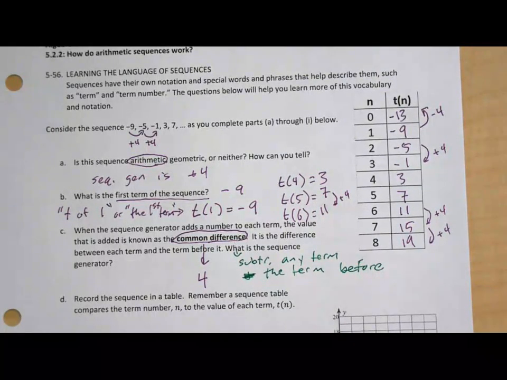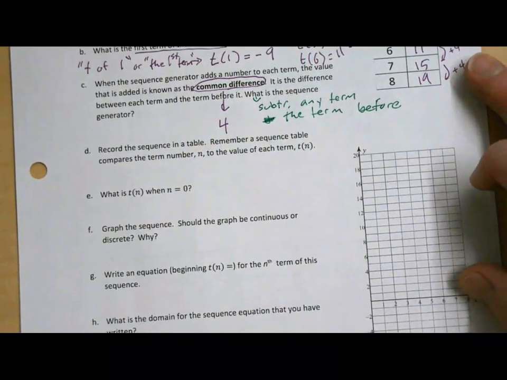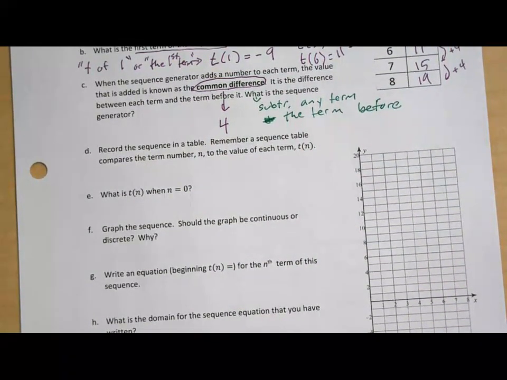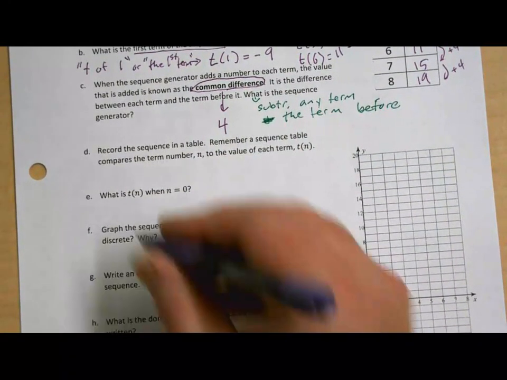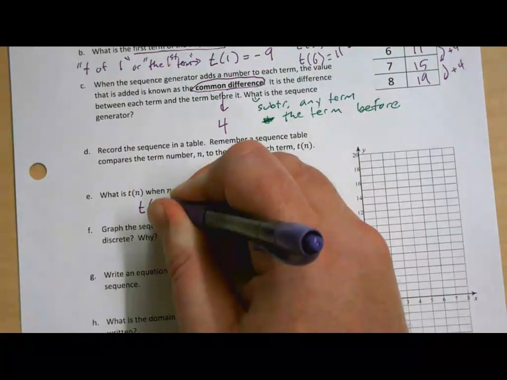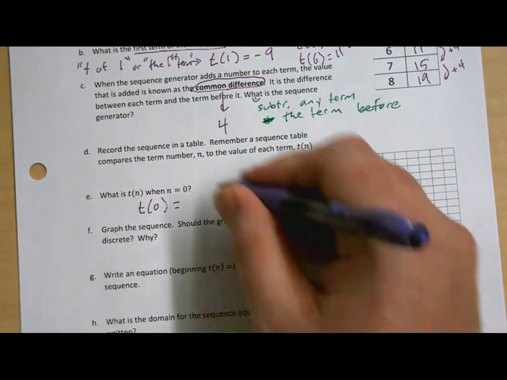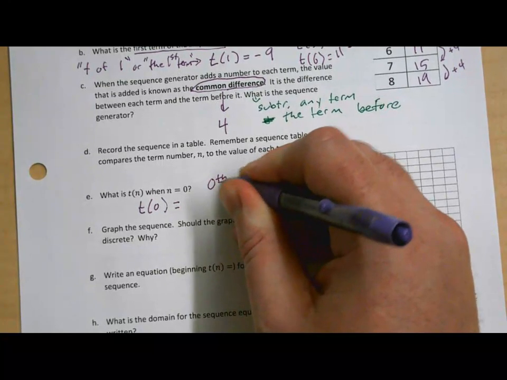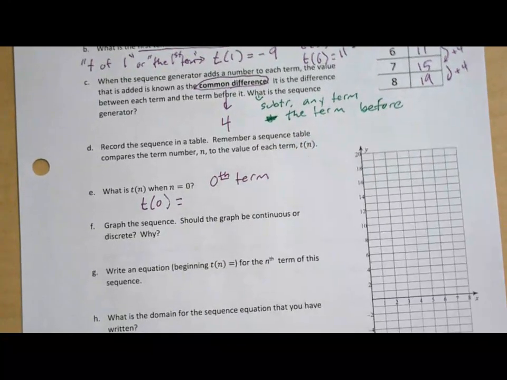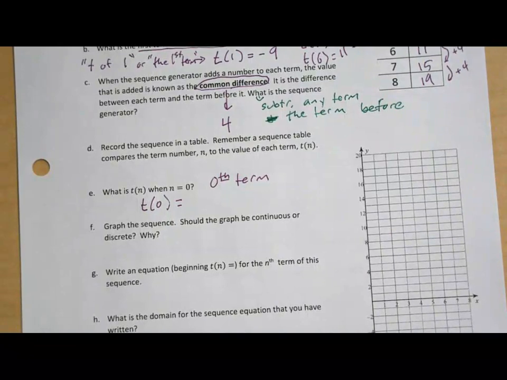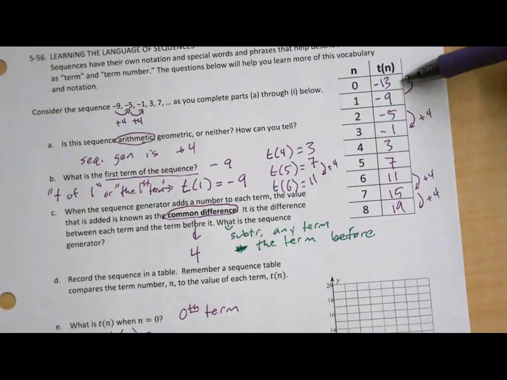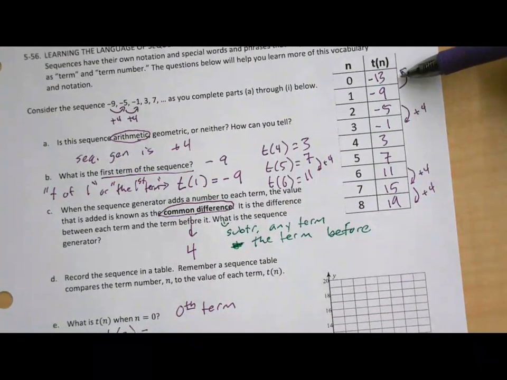We doing all right? Okay, part E. What is t of n when n equals 0? In other words, they're asking us for t of 0. This would be our 0th term, which we just found on our table. What was our 0th term again? Negative 13. So our 0th term is negative 13.